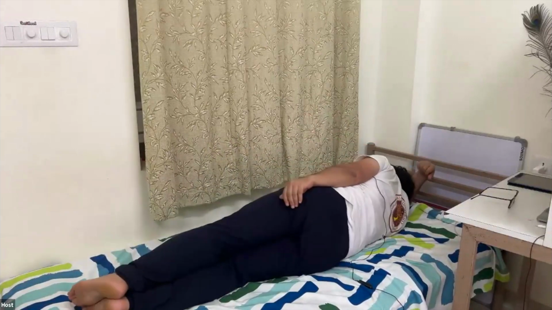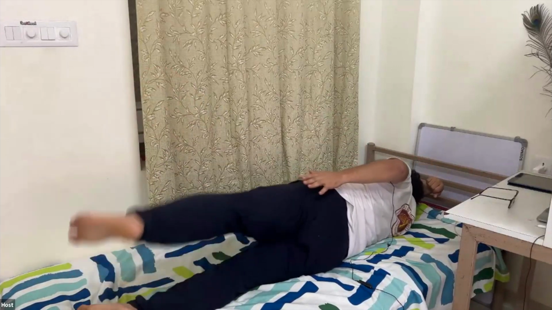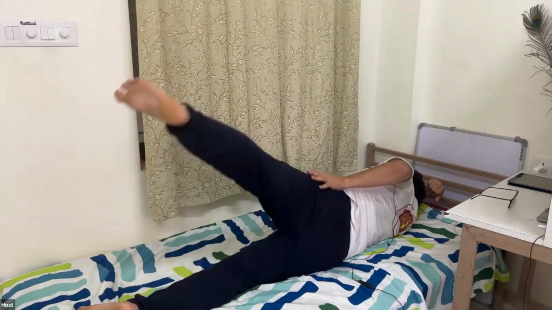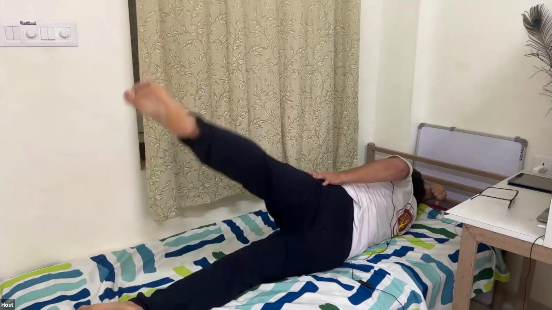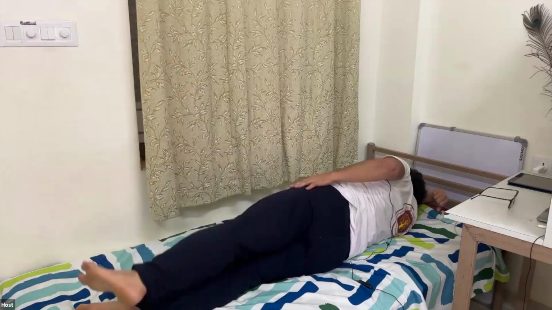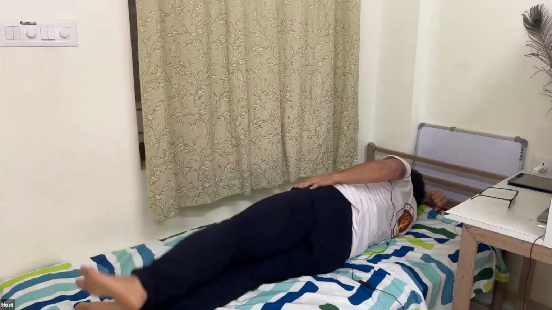Start now. 1, gluteus medius, minimus, tensor fascia lata, hip abduction.